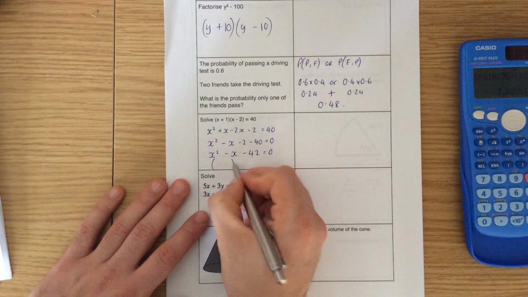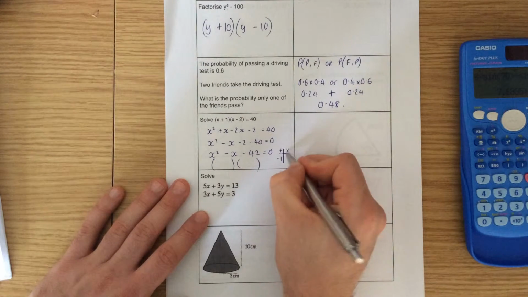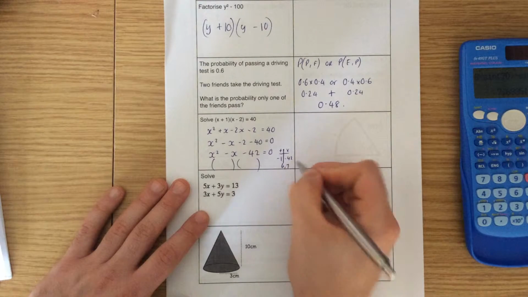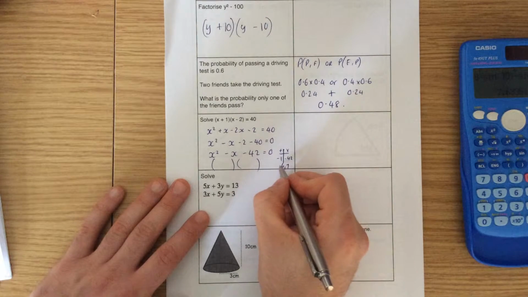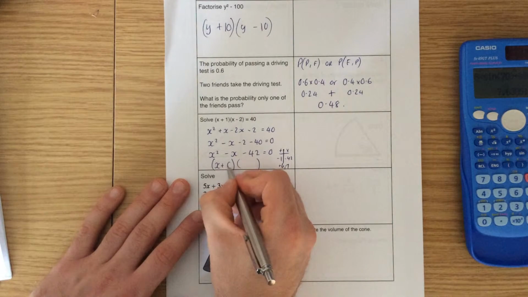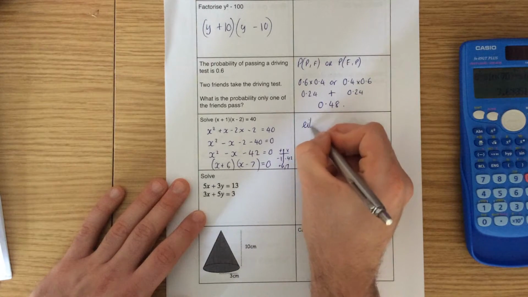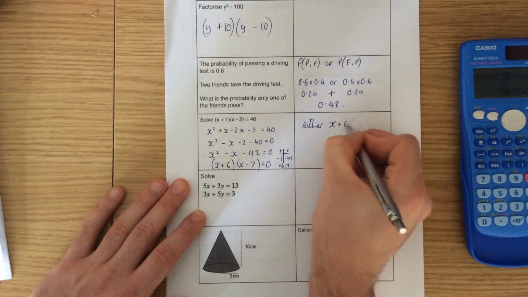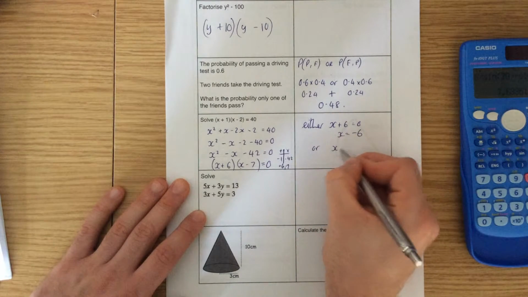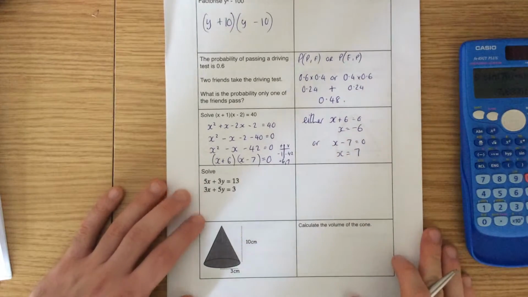We're now going to try and factorise this again by looking for two numbers that add to make minus 1 and times to make minus 42. We're going to have the numbers 6 and 7 that do this. If we need to end up negative, we're going to have plus 6 and minus 7. So we're going to have x plus 6 in one bracket and x minus 7 in the other bracket equal to 0. Then we can say either x plus 6 equals 0, and from that we get x equals minus 6, or x minus 7 equals 0, and from that we get x equals plus 7.